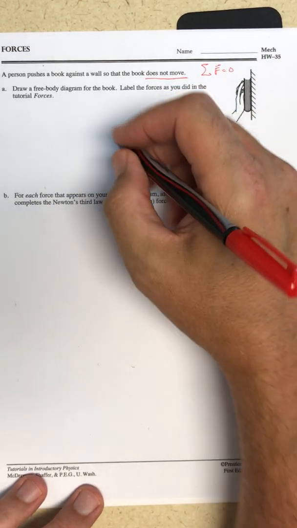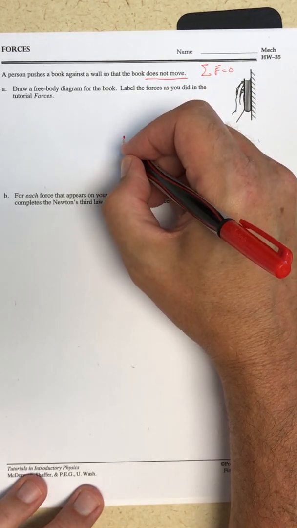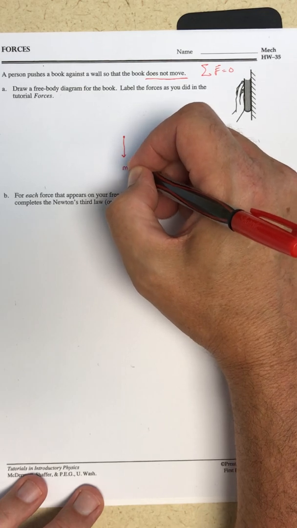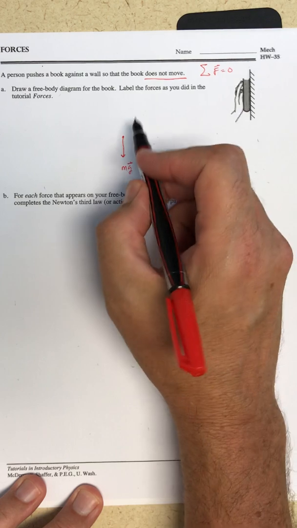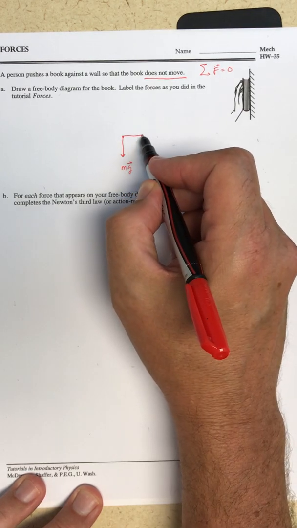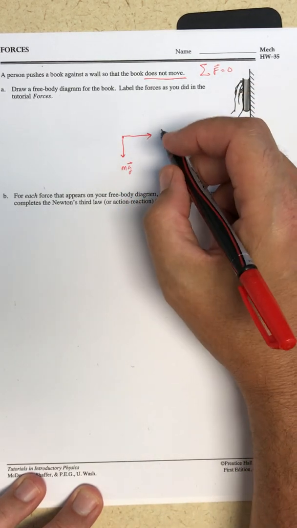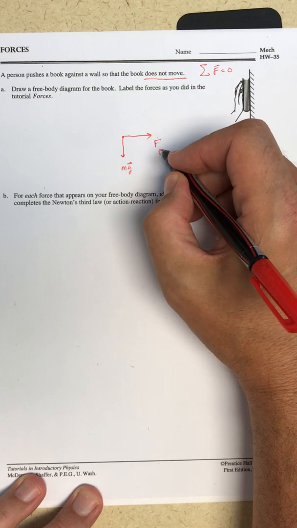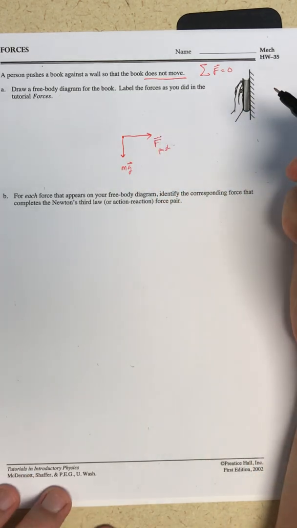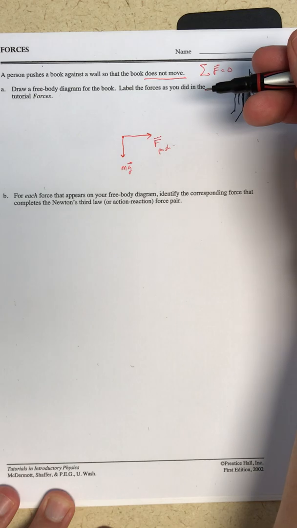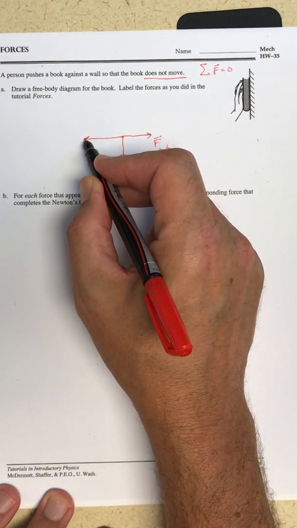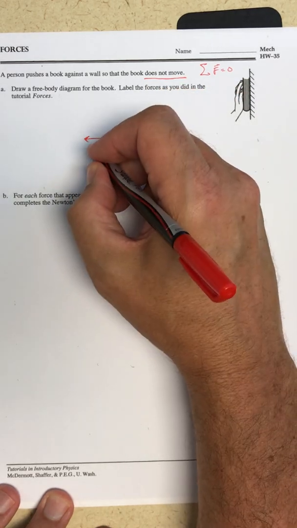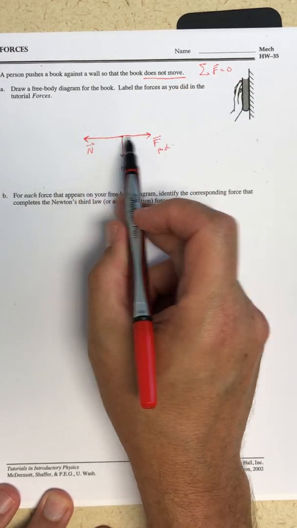Okay. The weight of the book is down. I am pushing the book into the wall with a force from a hand. I'm going to call that a push, force of a push. The wall is going to push back with a support force to prevent the book from going through the wall. If I were more careful, those two arrows would be equal and opposite.